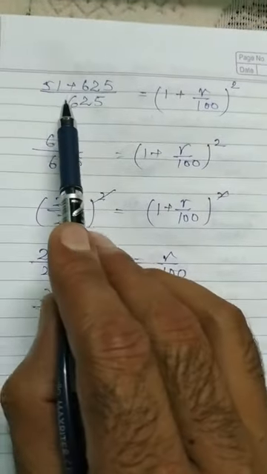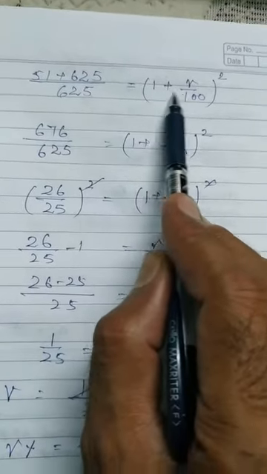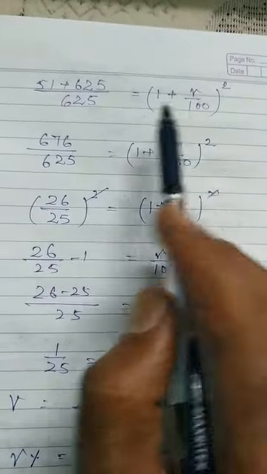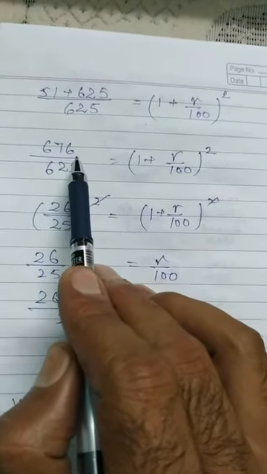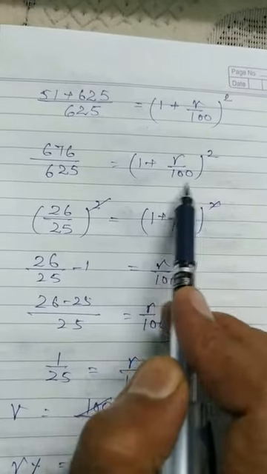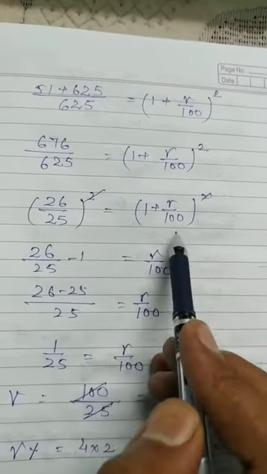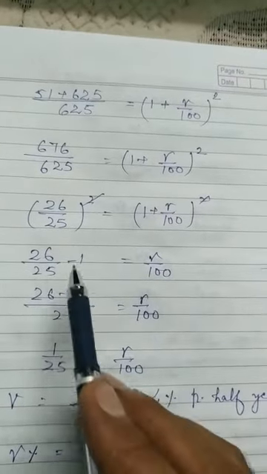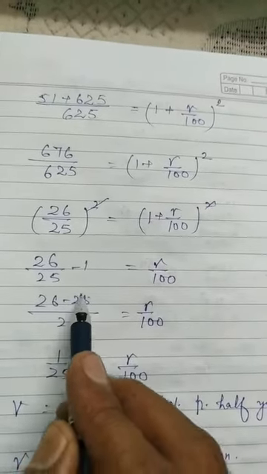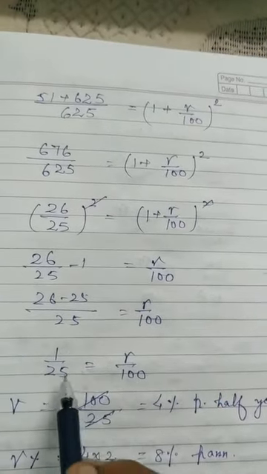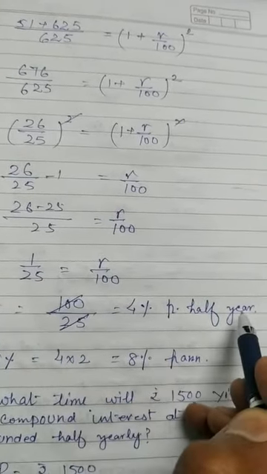Next, we take the LCM: 51 plus 625 over 625 equal to (1 plus R over 100) squared, and that equals 676 over 625 equal to (1 plus R upon 100) squared. 676 is the square of 26, so 26 squared over 25 squared equal to (1 plus R upon 100) squared. Square is cancelled by square. Now 26 over 25 minus 1 equal to R upon 100, that is 26 minus 25 over 25 equal to R upon 100. 1 over 25 equal to R upon 100, R equal to 100 over 25, that is 4% per half year.